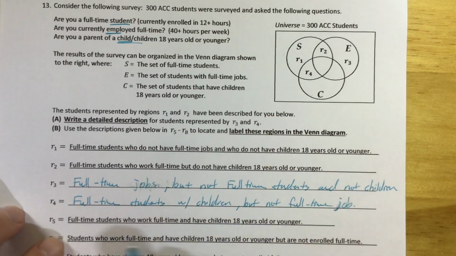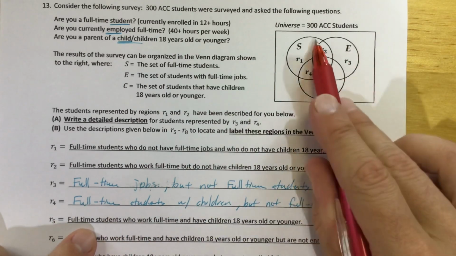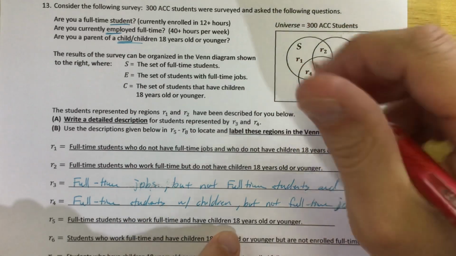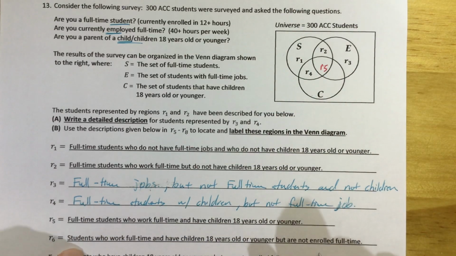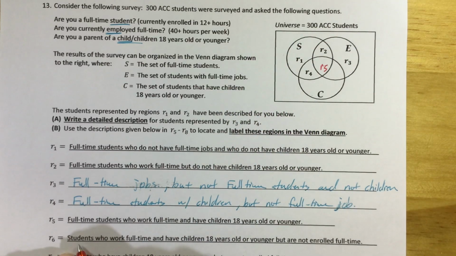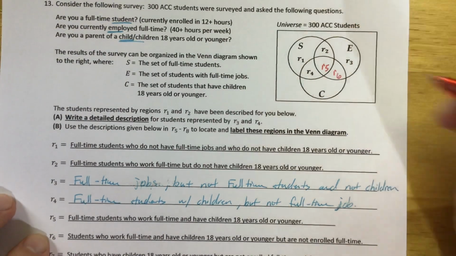All right, the others, I gotta label them. All right, full-time student, you're in that circle, who work full-time in that circle, and have children, all right, so that's all of them right there. All right, R6, students who work full-time, and so the whole universe is students, okay, but these are not full-time students. So I think that's what we're trying to get at. Students who work full-time and have children 18 years or younger, but not enrolled full-time. Duh, there it is. So this will be region 6.